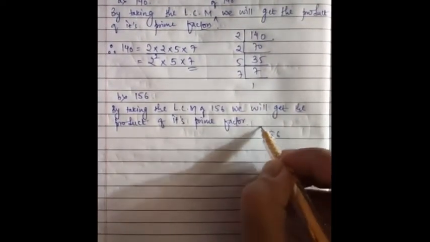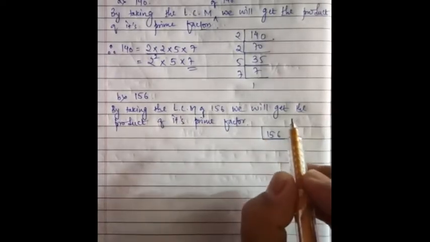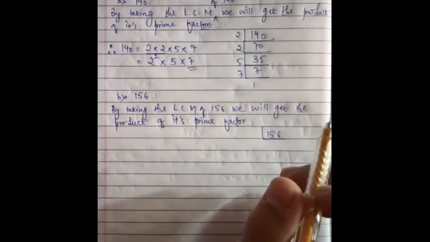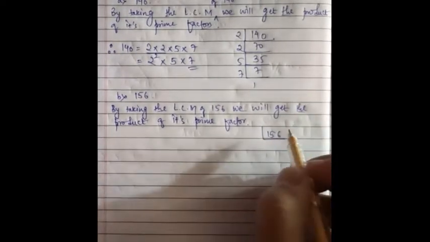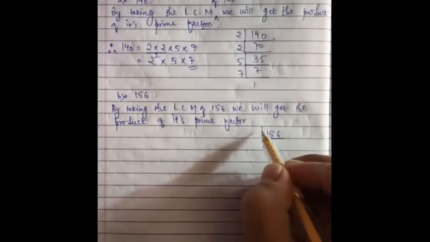Similarly, we have to take out the LCM. Start with the smallest prime number, that is 2. Not with 1, not with 0, that is a different case. So we'll start with 2.